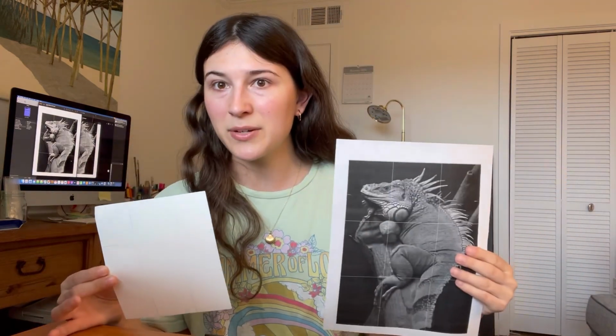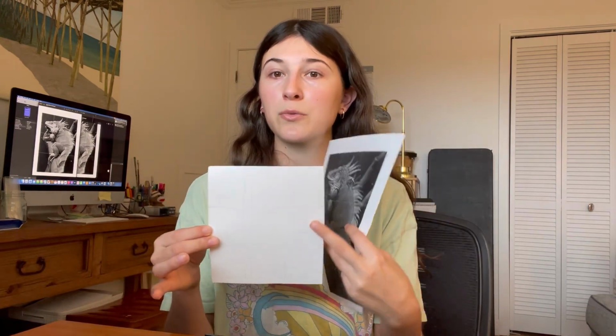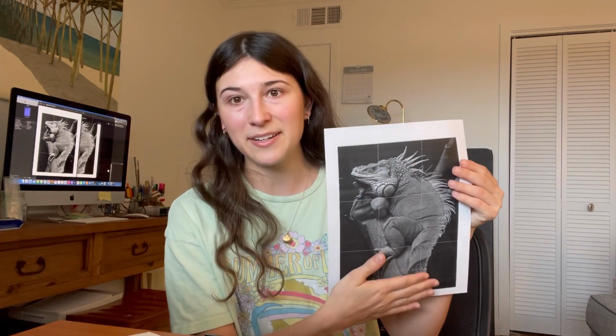The important thing to note here is that even though my paper is two different sizes, my grid boxes are different sizes. I have the same number of boxes going across my paper. And because I have the same number of boxes, it's going to allow me to create an accurate drawing that's guided by this grid. From here, I'll be able to look at where my lines are in these boxes and recreate them in the boxes I drew on my paper.